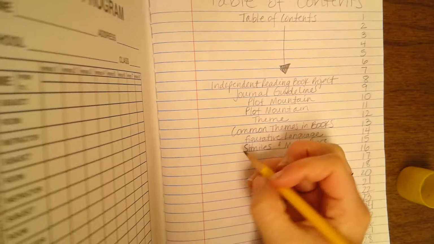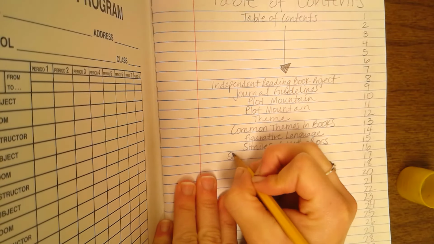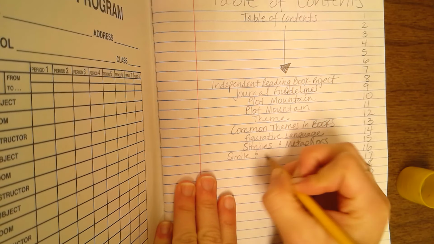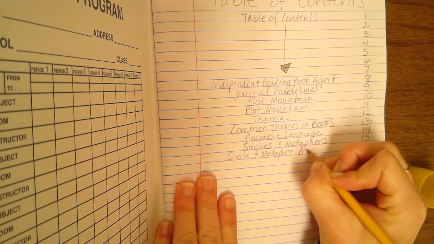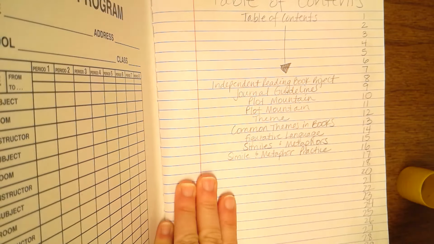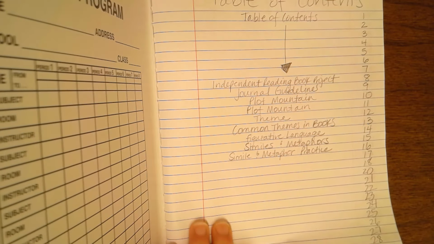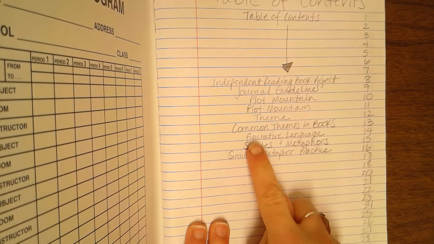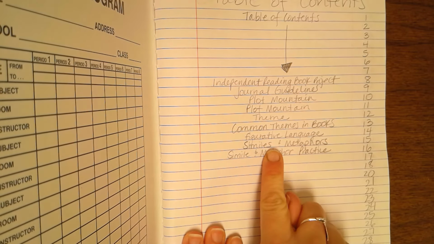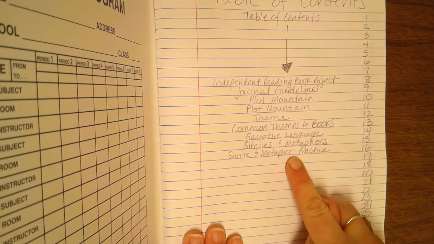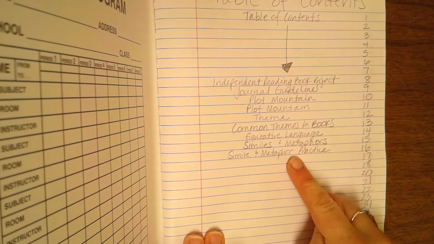Simile and Metaphor Practice. All right, so far we have 3 pages done. Figurative language, similes and metaphors, and I'm about to glue my third notes page on, simile and metaphor practice.